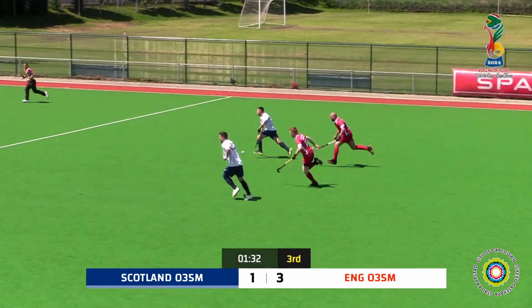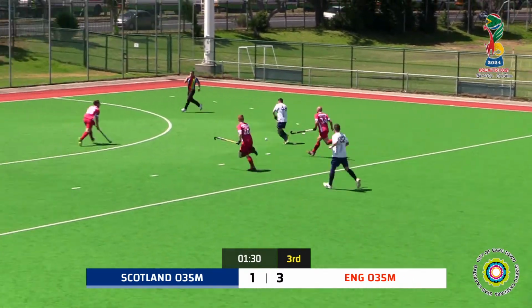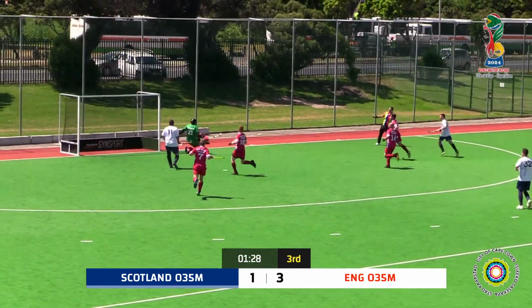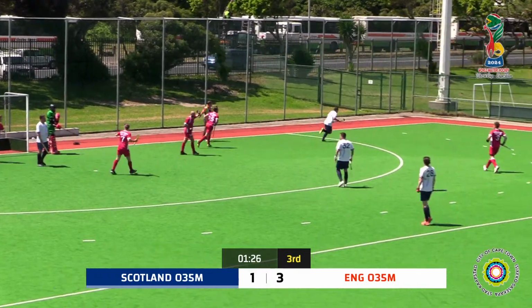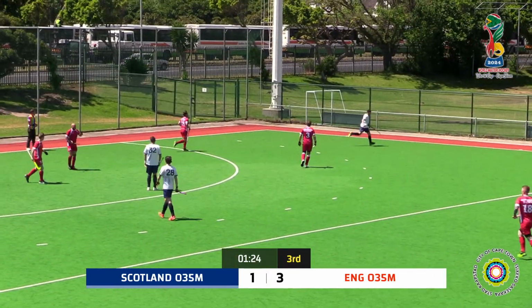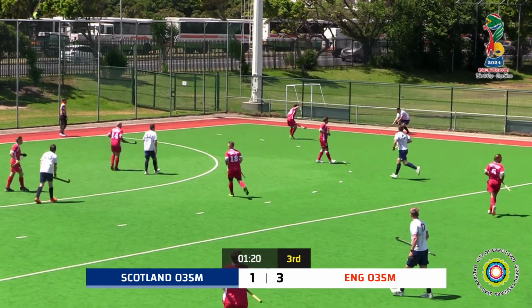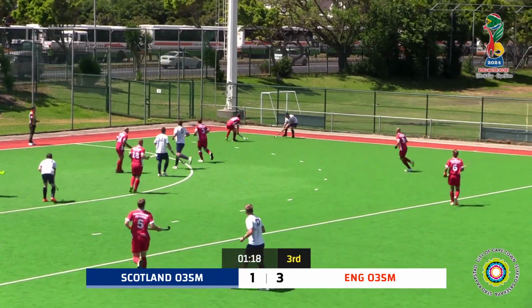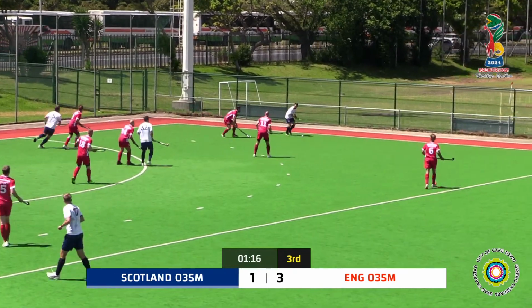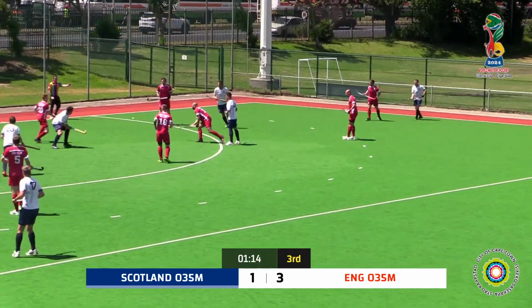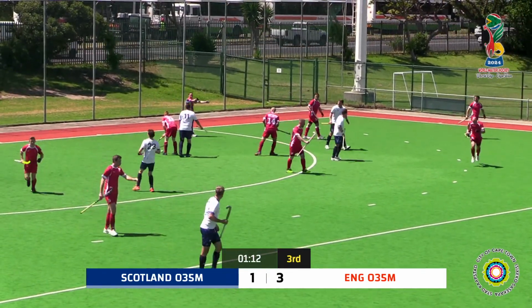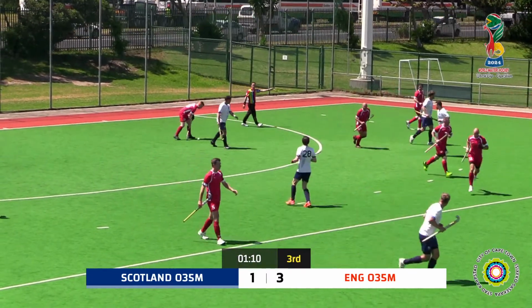Dispossessed in the midfield now. Scotland into the 23 they go. They've got a play on the far post. Pass comes in, but a great save from the keeper. They'll look to take this quickly again. Scotland really dangerous in that final quarter. They just need to find that last connection. Ball comes in and that is lifted. It will be a hit out to the English.